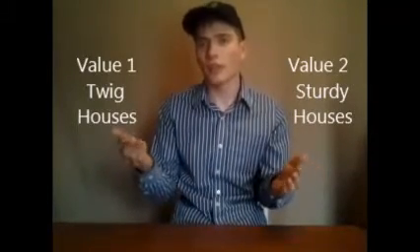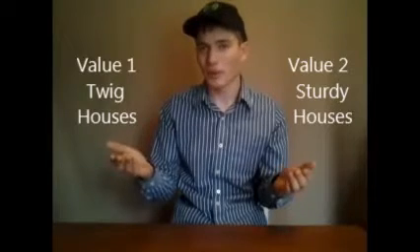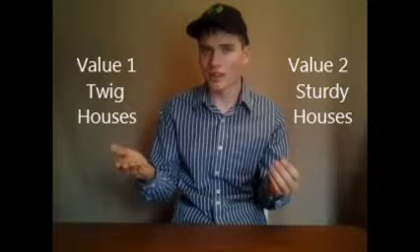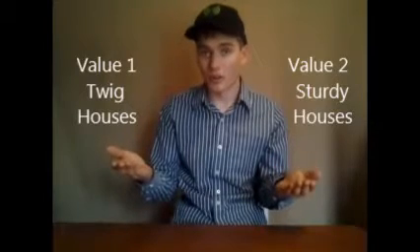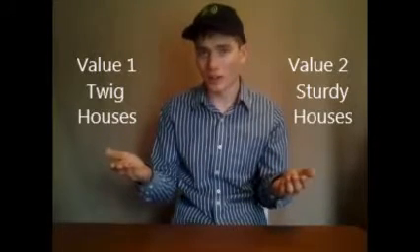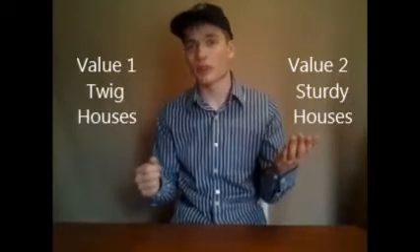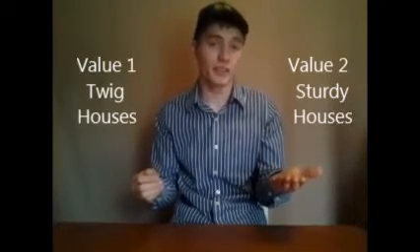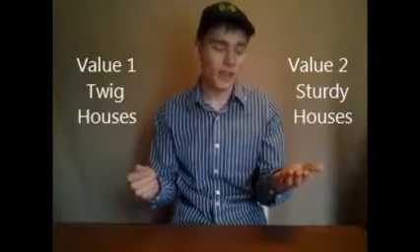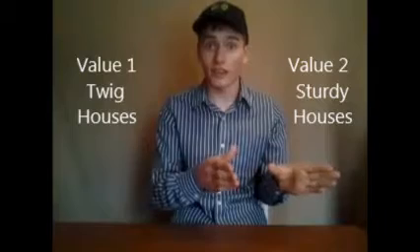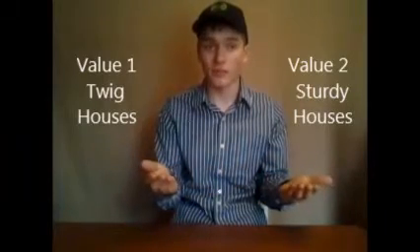Now, if we look at a picture of a twig house, what do we think? We think not going to last very long, not very appealing overall, and probably going to fall apart in the next couple of years. Whereas if we were to look at a picture of, say, what we'd consider a sturdy house, we'd think, wow, that thing's built like a tank. It's going to last a long time.